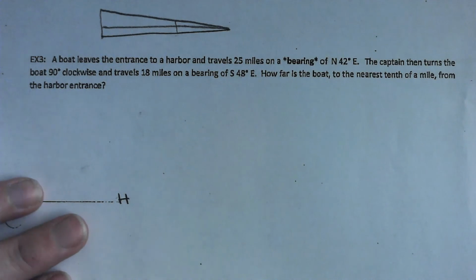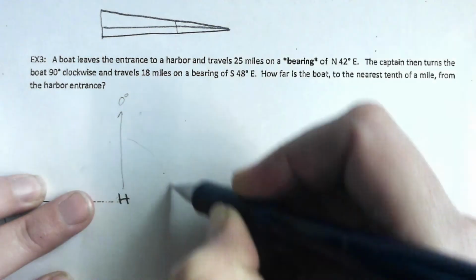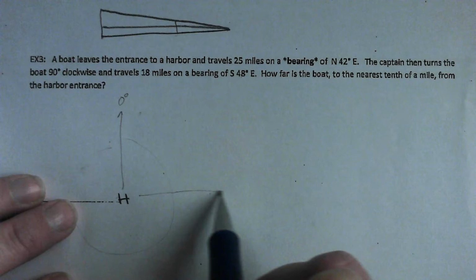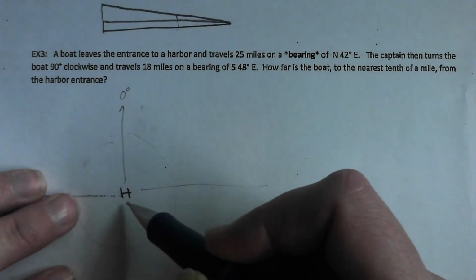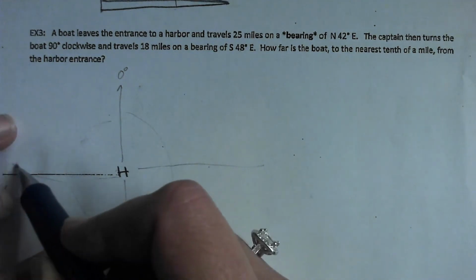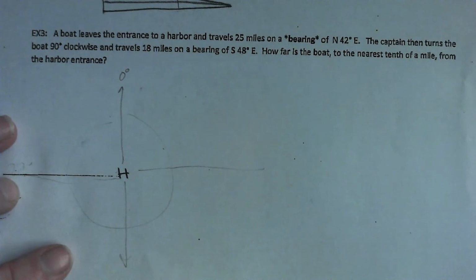Due north is 0 degrees. And then it just goes around the circle. So if you're flying at a bearing of 90 degrees, you're flying that way. 180 would be due south. 270 would be west. Equate that to a compass, where due north is 0 and then you go around.